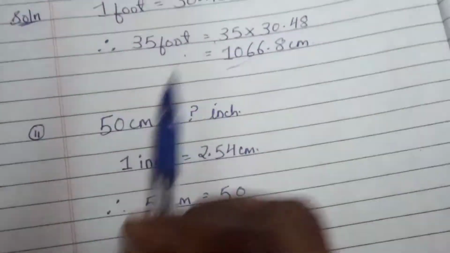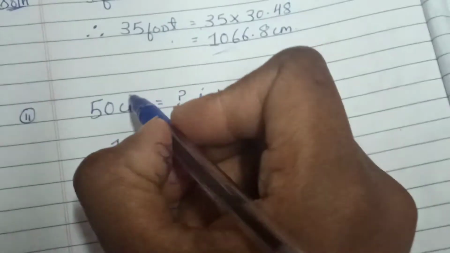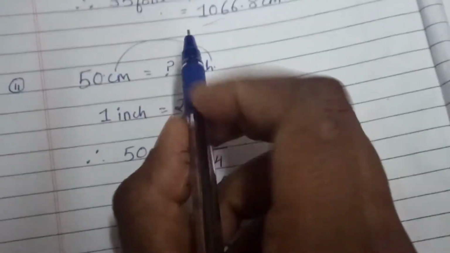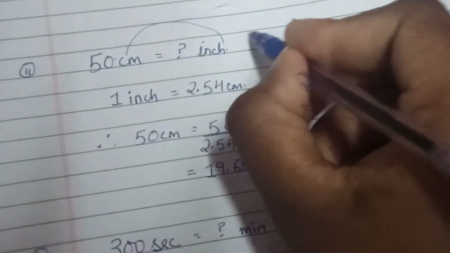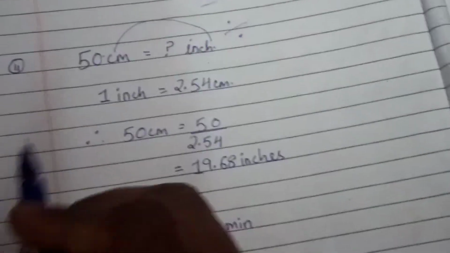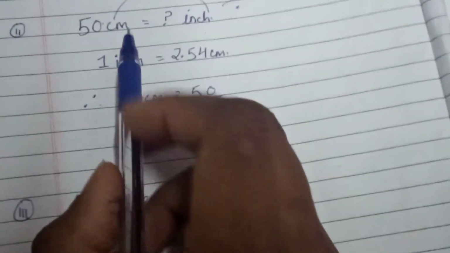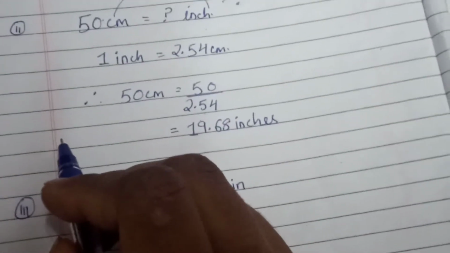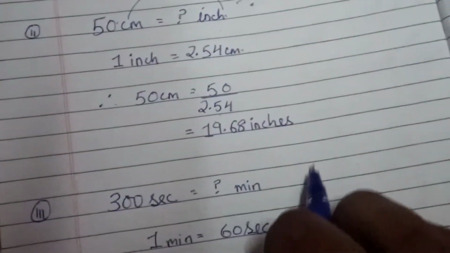I hope you understand. Question number 2 is telling us to convert 50 centimeter into inches. This time we are going from smaller to bigger. Here centimeter is smaller than inch, so this time we'll divide. We know the value of 1 inch is equal to 2.54 centimeter. So 50 centimeter equals 50 by 2.54. If you divide this ratio, you will get 19.68 inches.